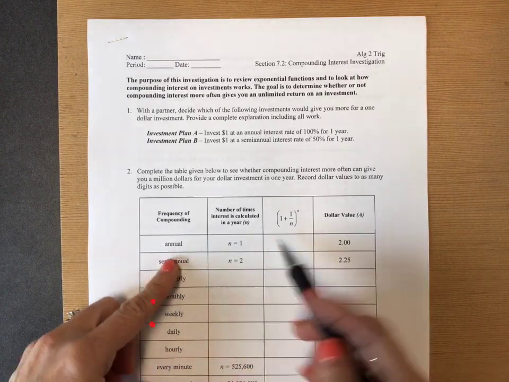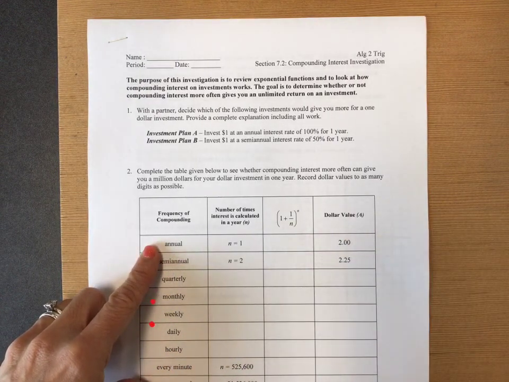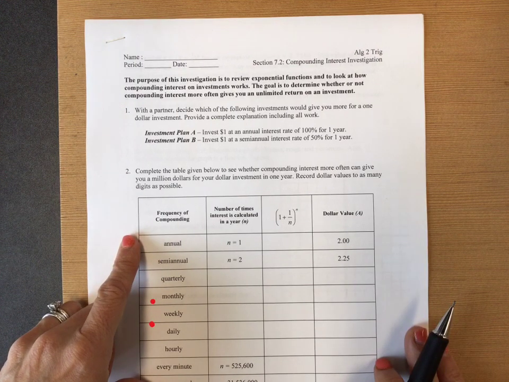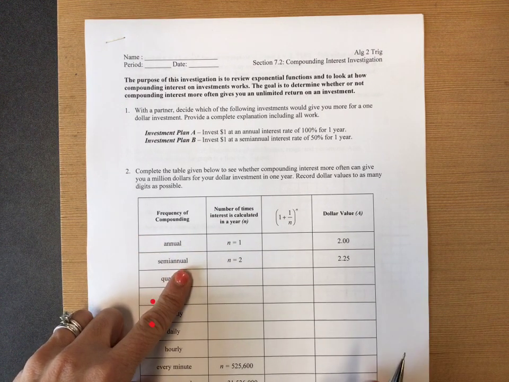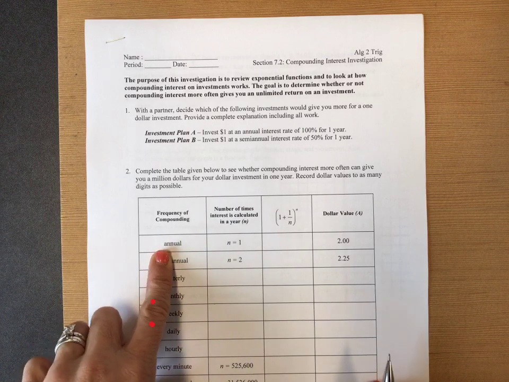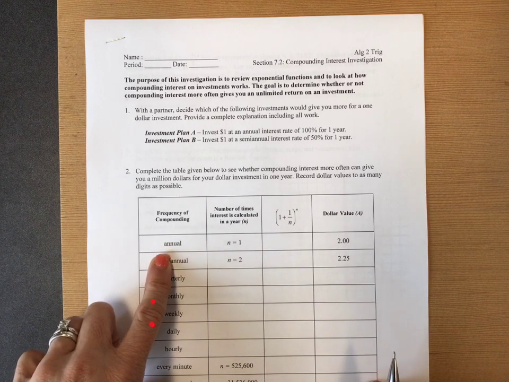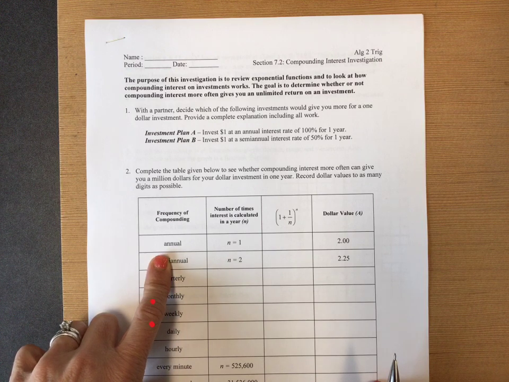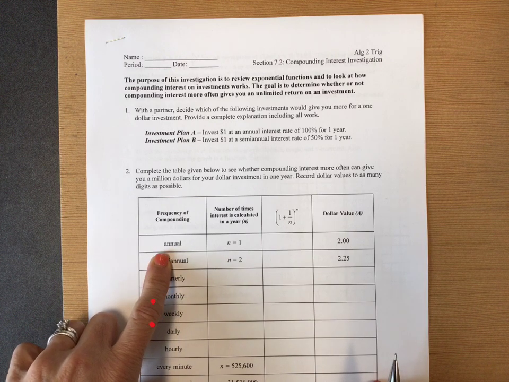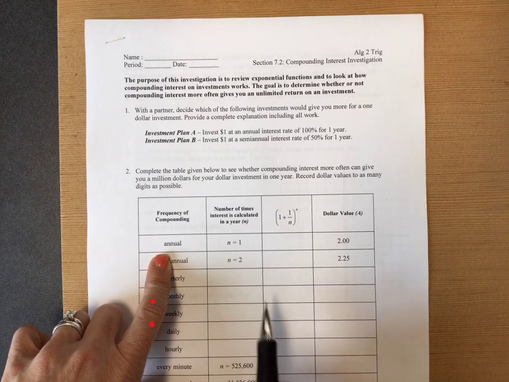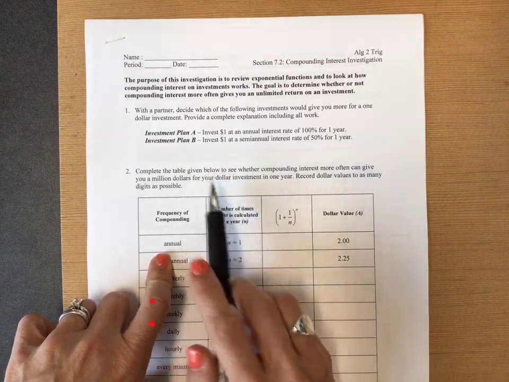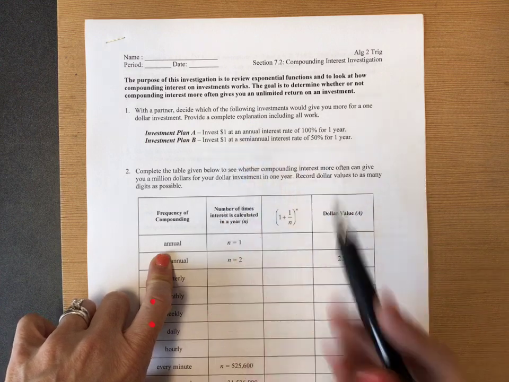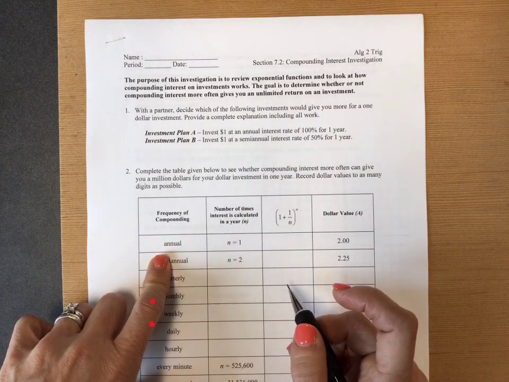Just to let you know what I expect to see for this worksheet, I will be posting your answer key tomorrow. So we're talking about compounding annually. So that means the end of every year, the bank will compound the interest on this. And they're saying that we start with $1. So that's basically what this investment is built on.